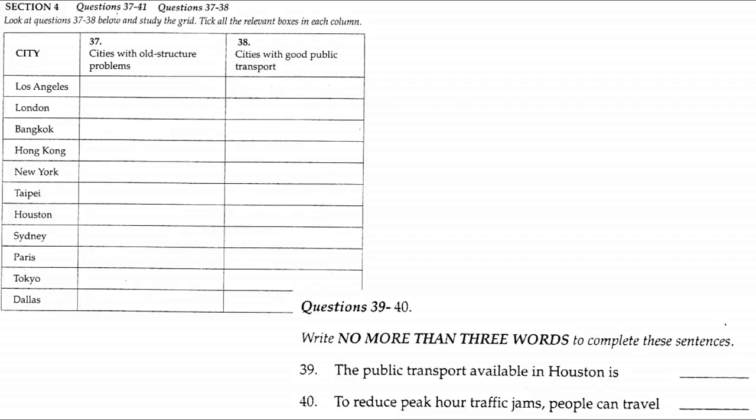Old structure problems are easily demonstrated in London, New York, Sydney and Paris. Let's look at each city in turn. London has a most confusing road system, which is forgivable because it's a very old city. I'll talk more about the ring roads later. New York is laid out on a grid which makes it easier to find your way around.